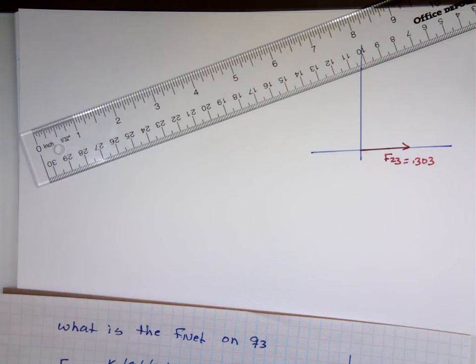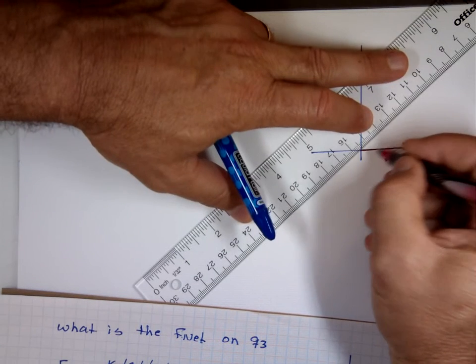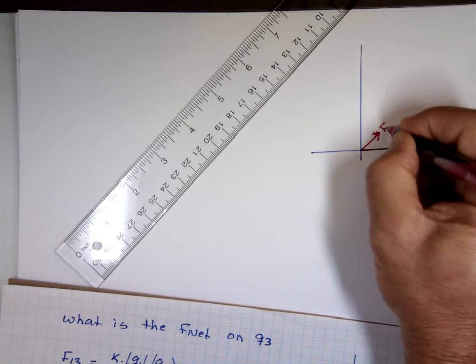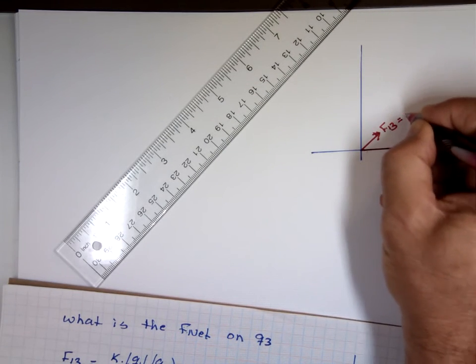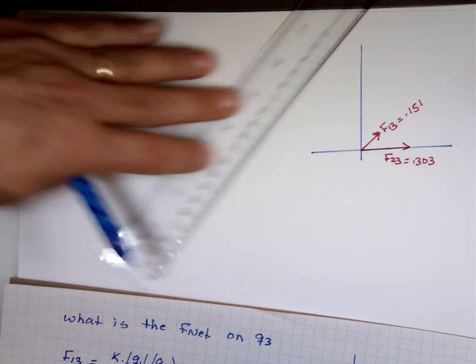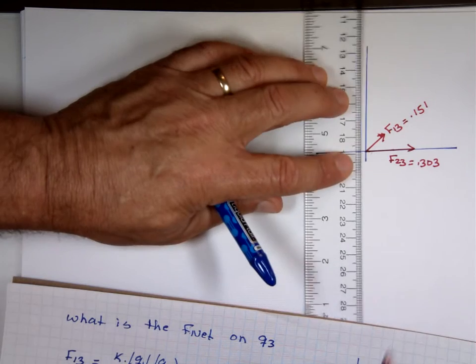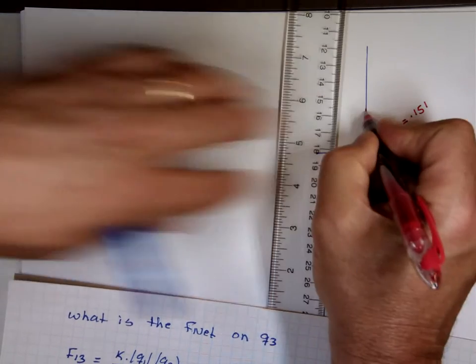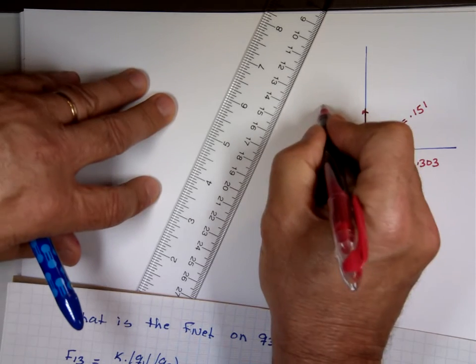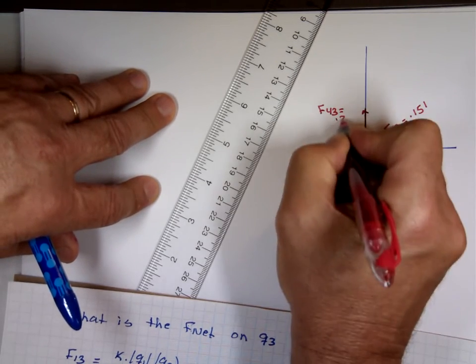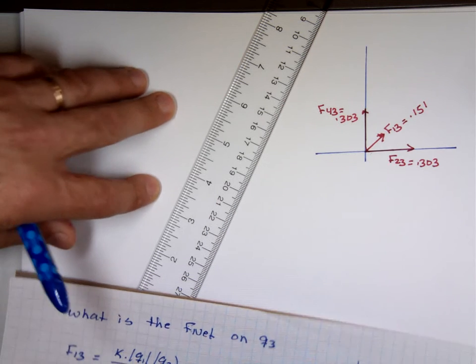I got F13, a little bit smaller, in that direction, 0.151. And I got F43 up there, which is 0.303. These are my 3 forces, and my job is to find the equivalent value.